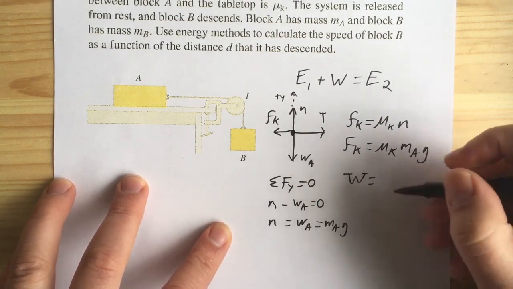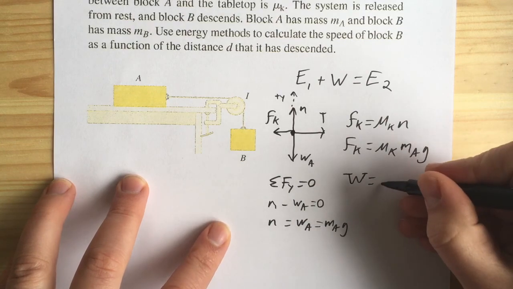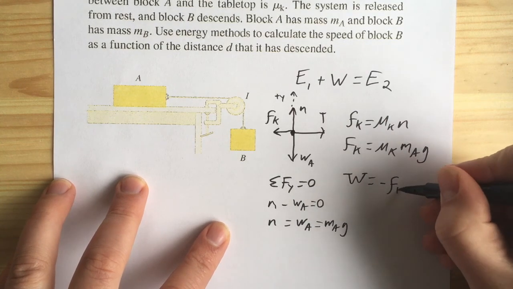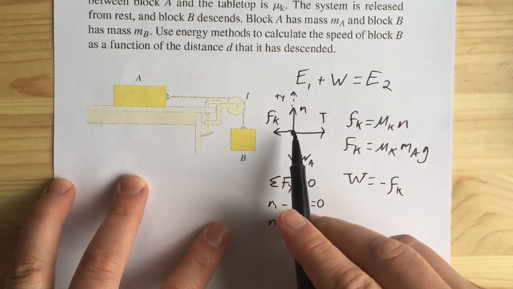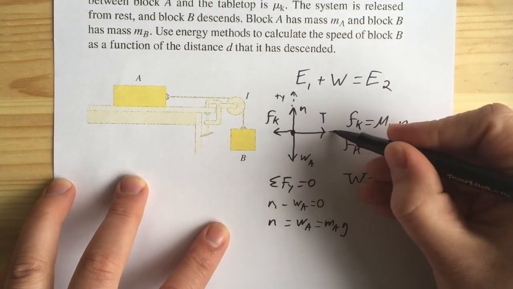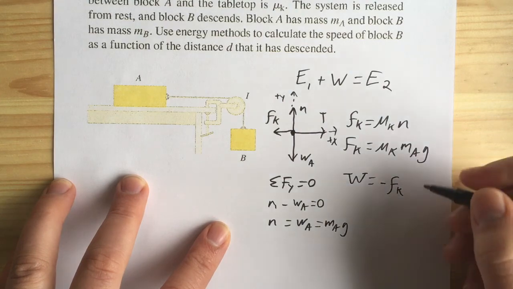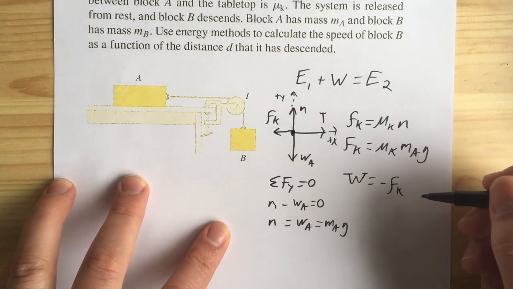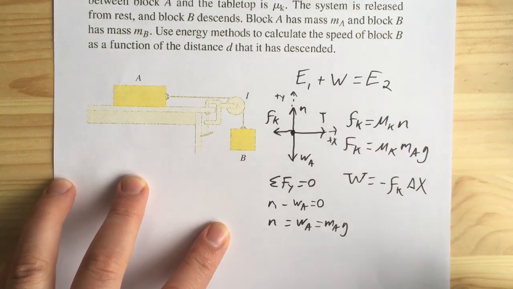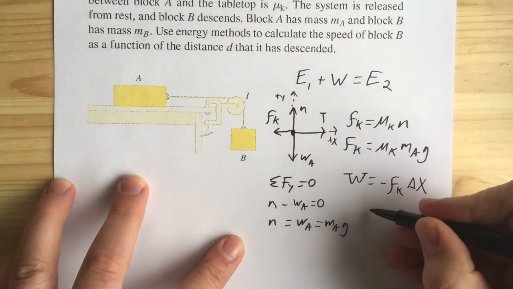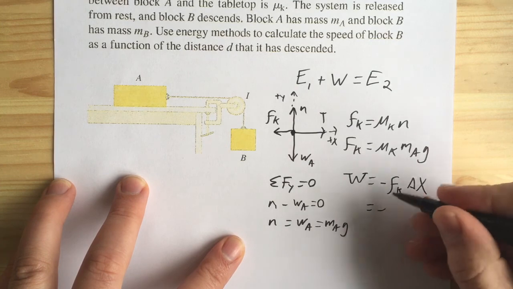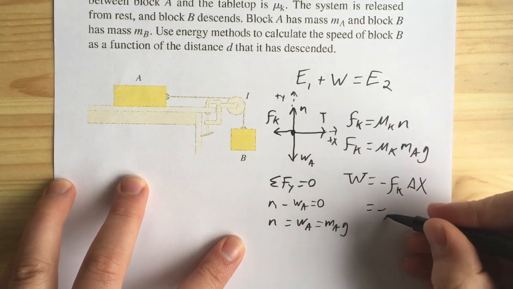In this case, the force is minus F_k, right? Because the displacement is in what I'm calling the plus x direction, but the force is in the minus x direction. So I have a negative force times its displacement, which is just delta x. That's how far it's traveling along the table, okay?